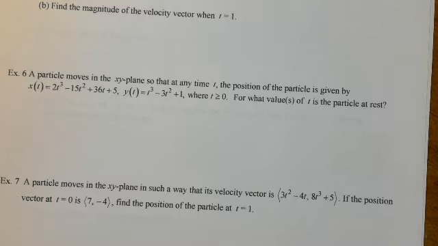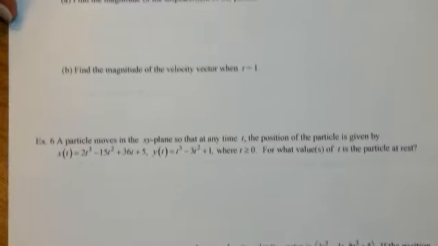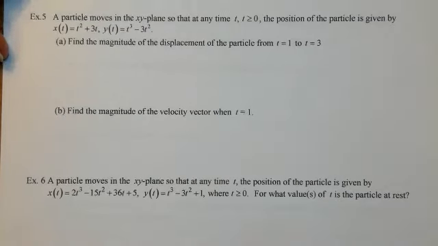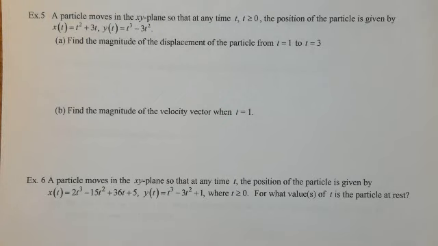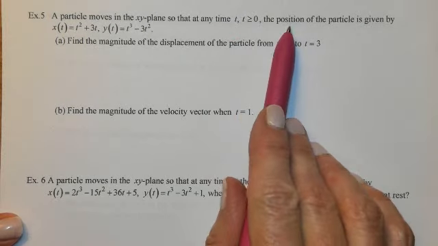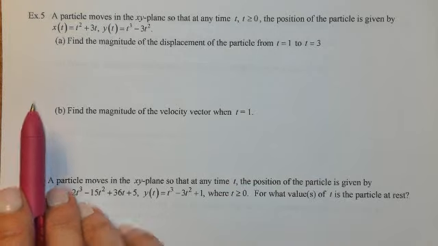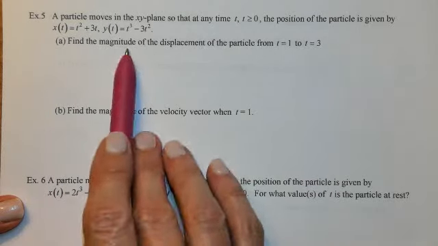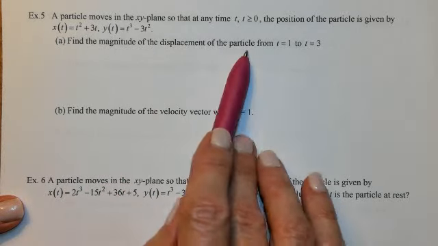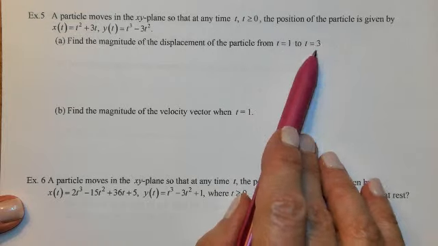Example 5. A particle moves in the xy plane so that at any time t, with t positive, the position of the particle is given by this. Part A. Find the magnitude of the displacement of the particle from time 1 to time 3.